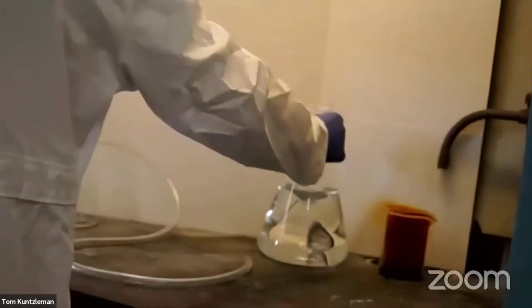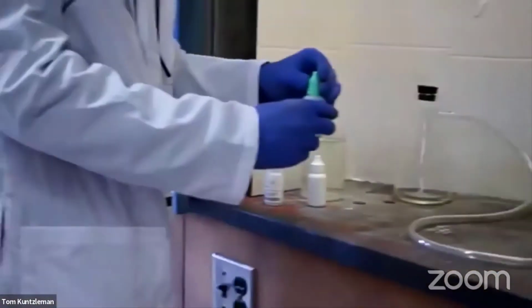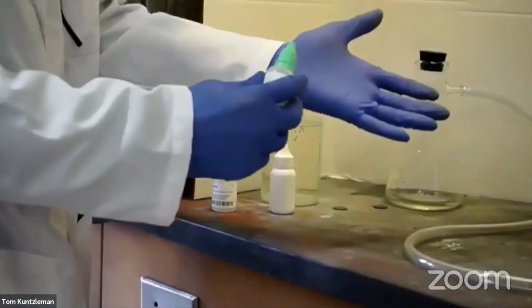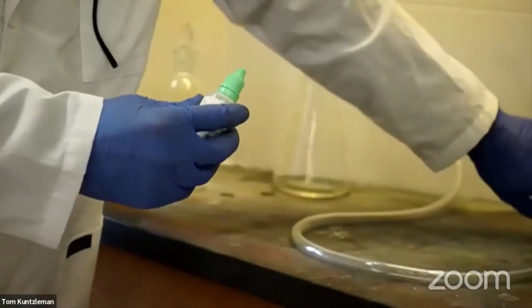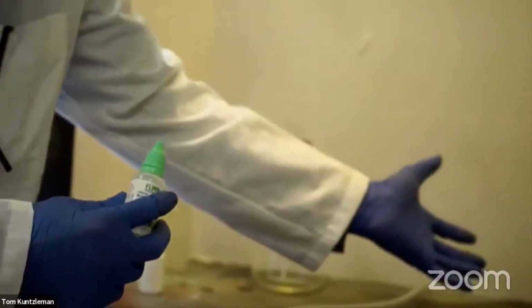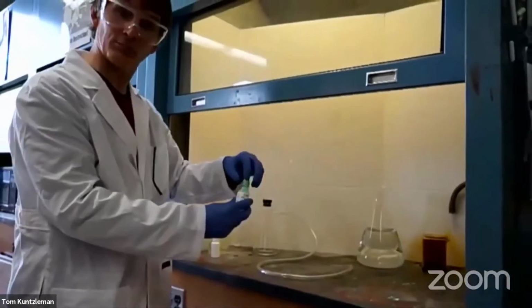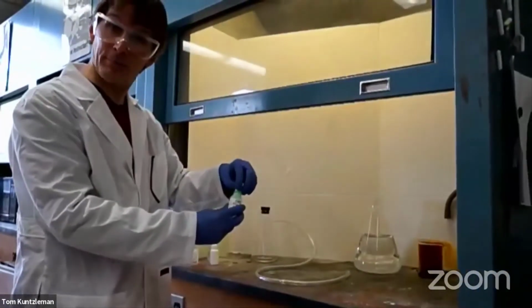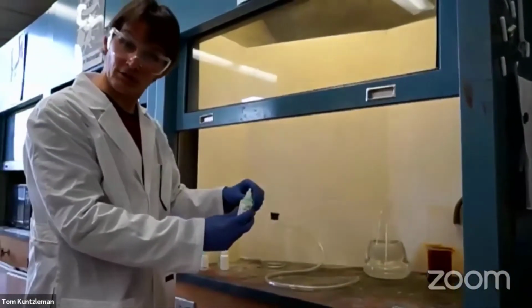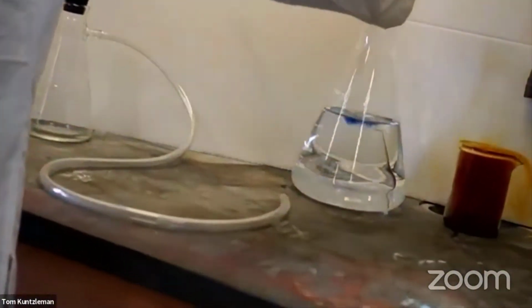So I've added my base, and now I'm going to add an acid-base indicator. What this does is it tells me if this water is acidic or basic. Well, I just added a base to it, so we know it's going to be basic. And this particular indicator is going to be colored blue if it's in a base, and it's going to be colorless if it's in an acid. I'm going to add some of the acid-base indicator.